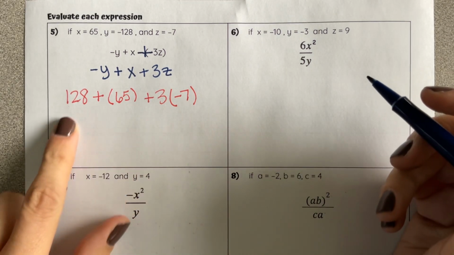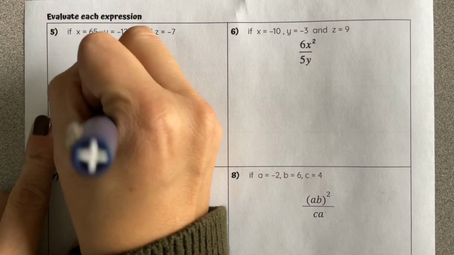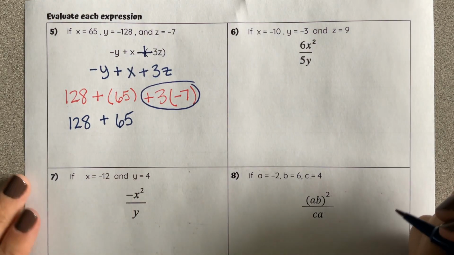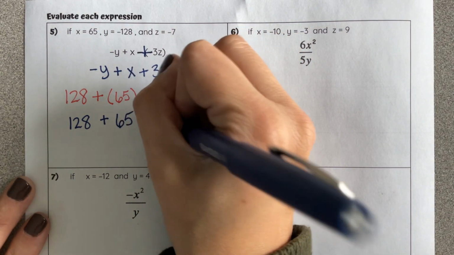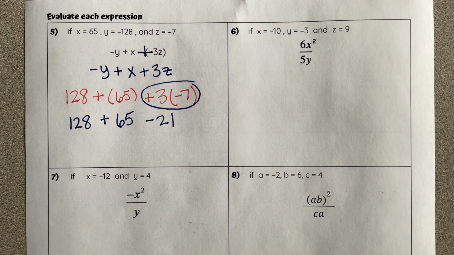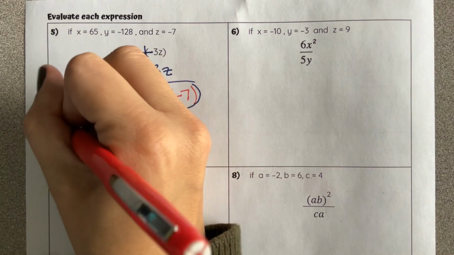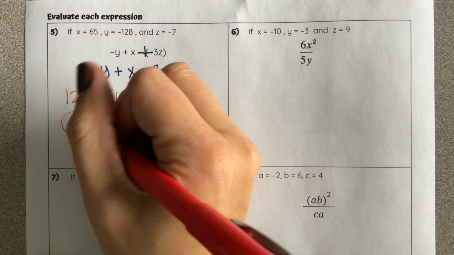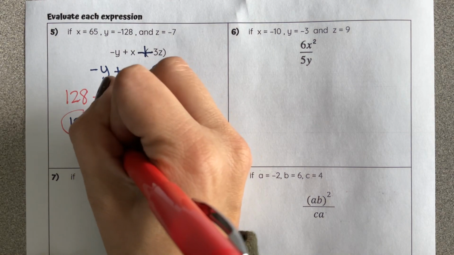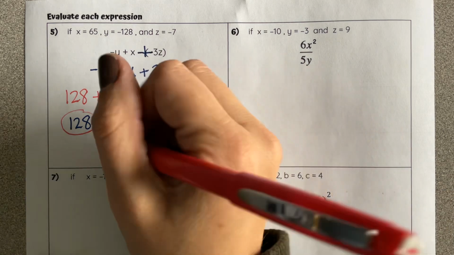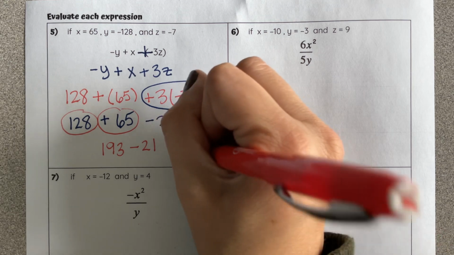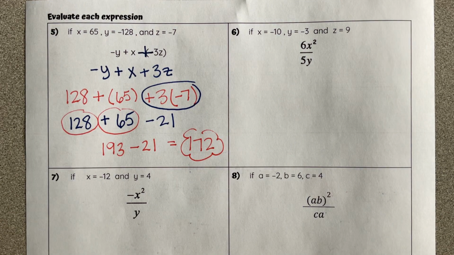Now as I'm calculating, we've got positive 128 plus 65, and then I'm doing my multiplication here. Positive 3 times negative 7 is negative 21. Now we just have addition and subtraction, so we're going to go left to right. Positive 128 and positive 65, we're just adding those together. We get 193. Minus 21. 193 minus 21 is 172. Okay, next one.